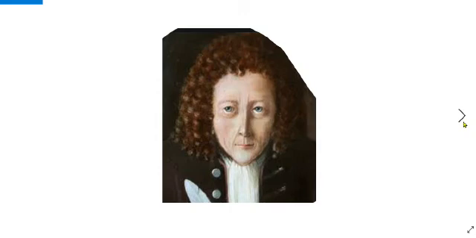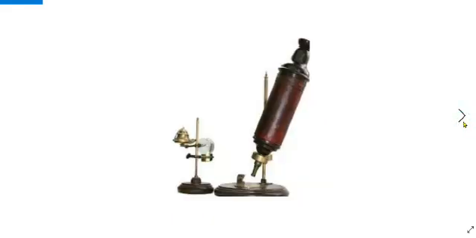He examined a very thin slice of cork under his microscope and found that it was made up of small box-like structures. This is his microscope, and he observed under this microscope a thin slice of cork and found that it was made of small box-like structures.